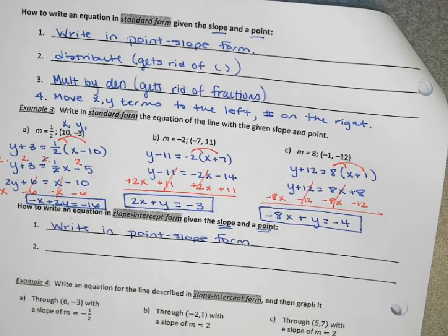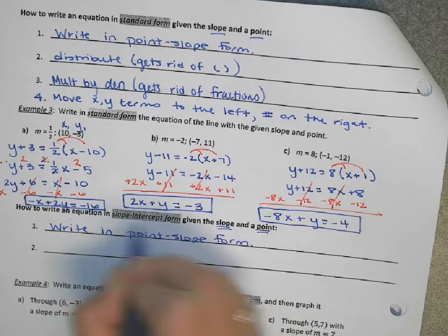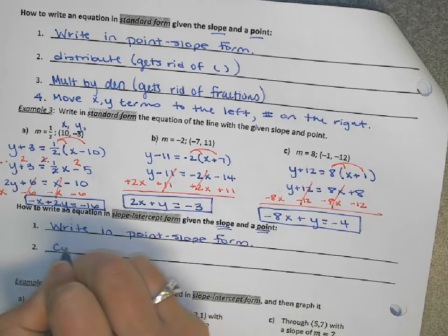So even though point slope form isn't all that useful when it's given to us, it is because there's so many times that it's easiest to write it in that form, and then we'll switch it to the form we need it to be in. Okay? So we're going to start by writing it in point slope form. Then we'll convert it to slope intercept form.